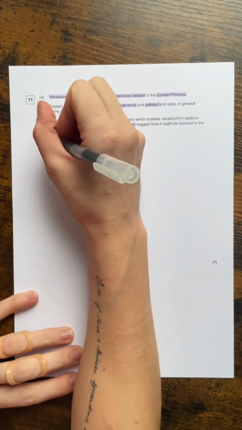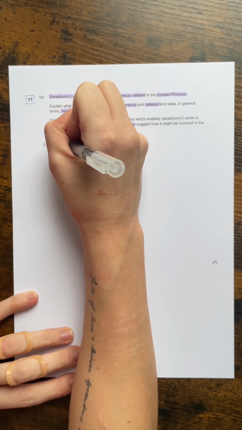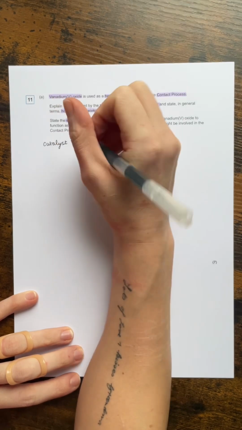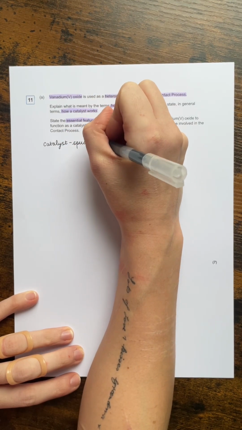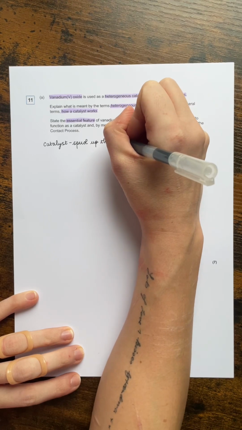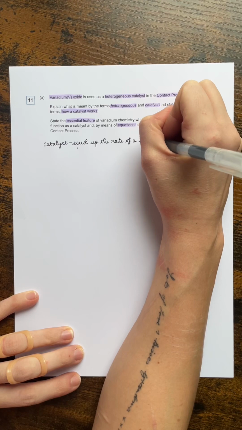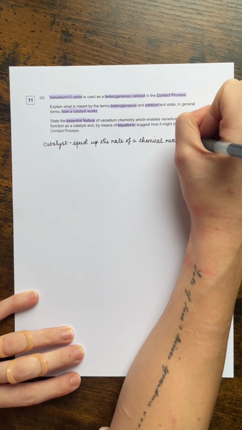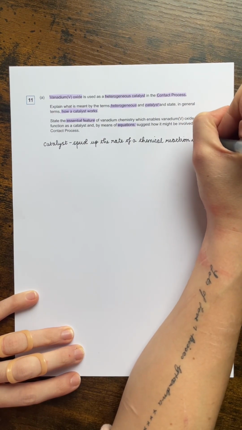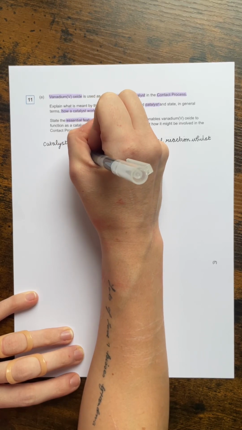But here, clearly we're still going to get marks for explaining what is meant by the term catalyst and explaining how it works. So, a catalyst will speed up the rate of a chemical reaction whilst remaining chemically unchanged.